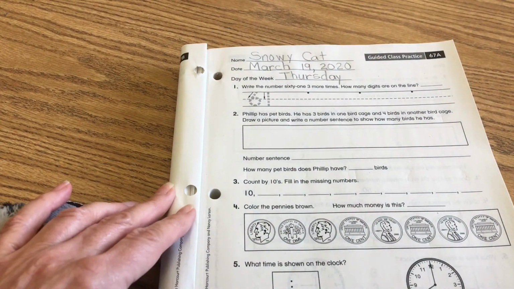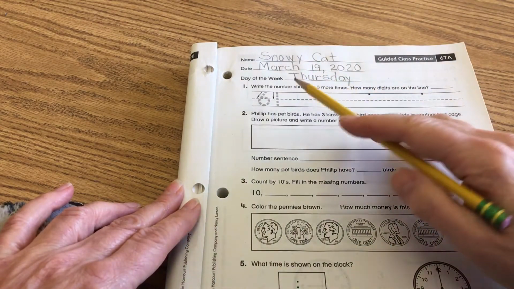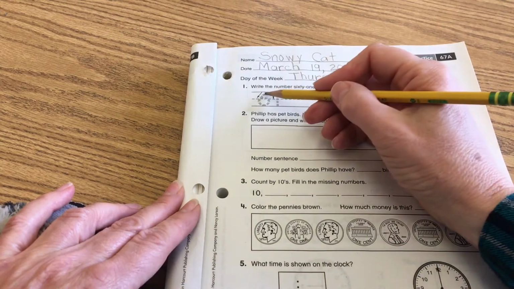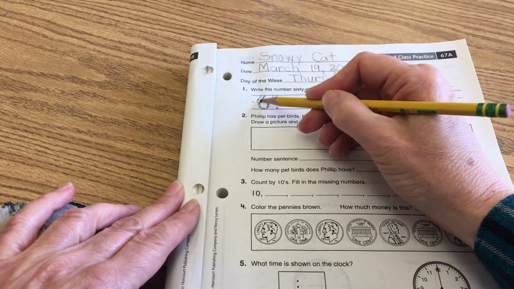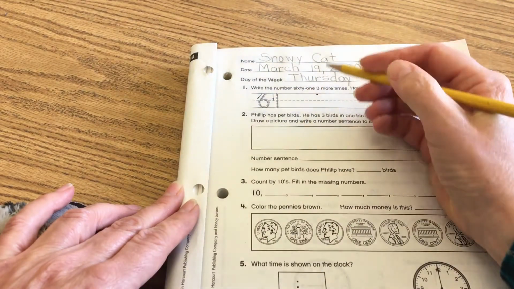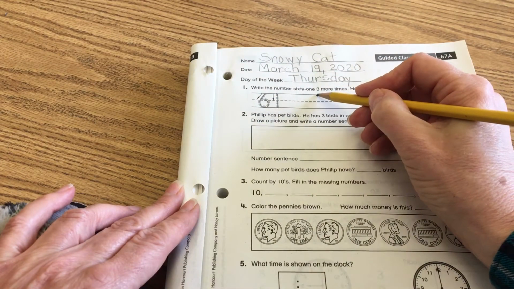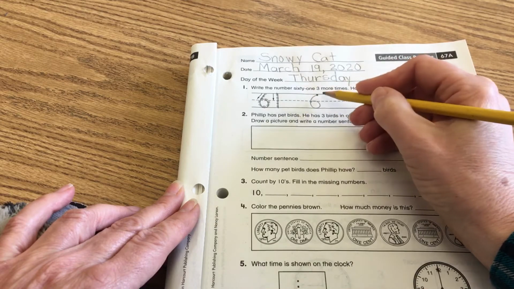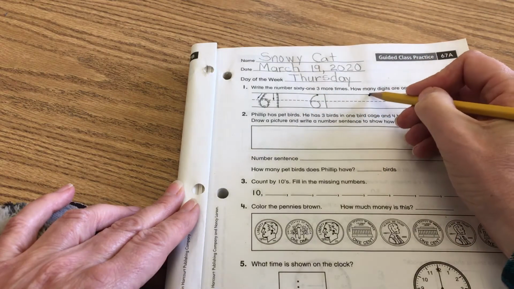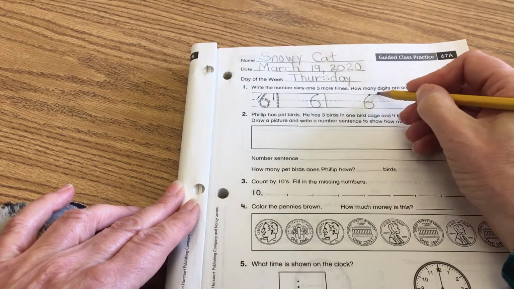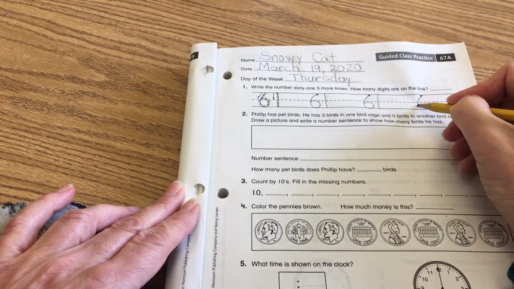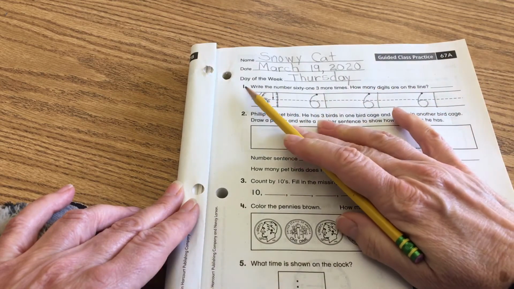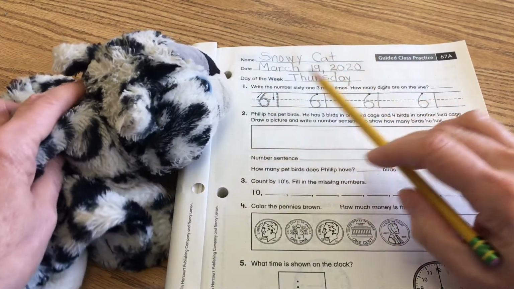All right? And we're going to write the number 61 3 more times. So first we have to trace 61. And you're going to say it as you write it. You start at the dot, curve down and around, 61, 61, 61.